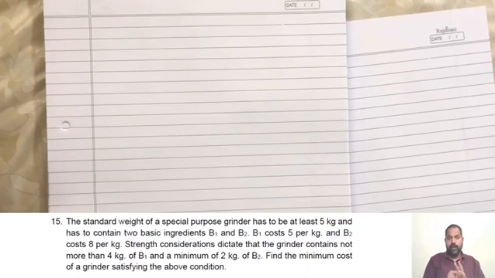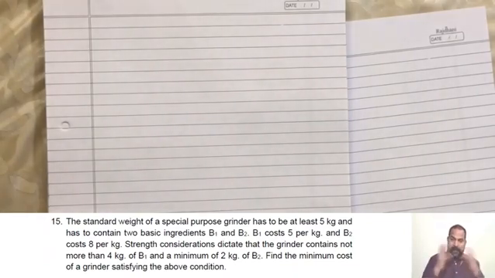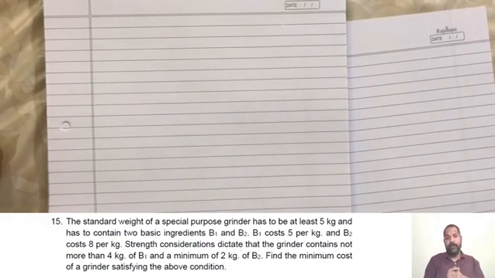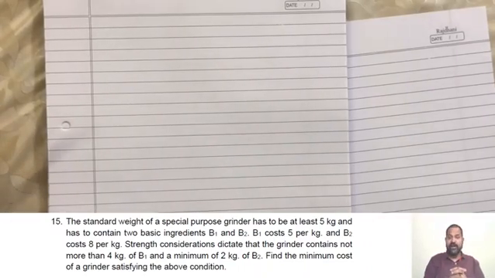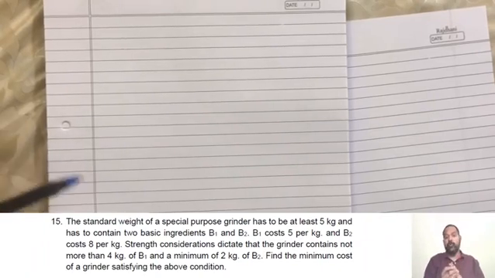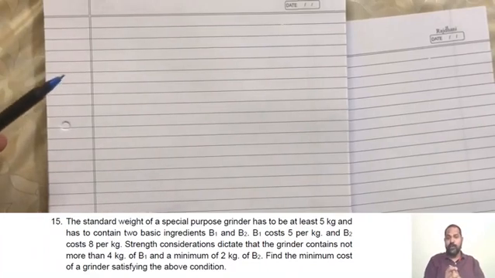Okay. And it has to contain two basic ingredients, B1 and B2. So you have to mix B1 and B2 and make the grinder. B1 costs rupees 5 per kg while B2 costs rupees 8 per kg. So the cost of B1 and B2 is given to you. Strength considerations dictate that the grinder contain not more than 4 kgs of B1 and a minimum of 2 kgs of B2. Find the minimum cost of the grinder satisfying the above condition.